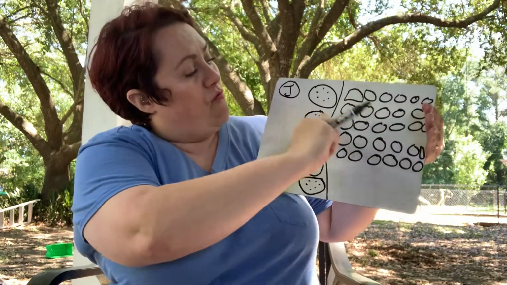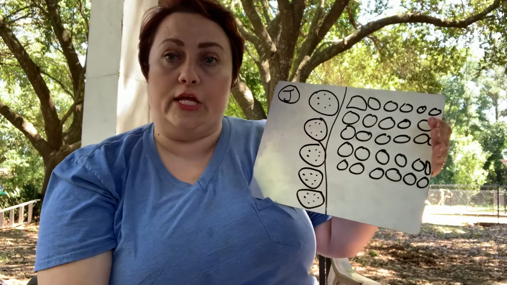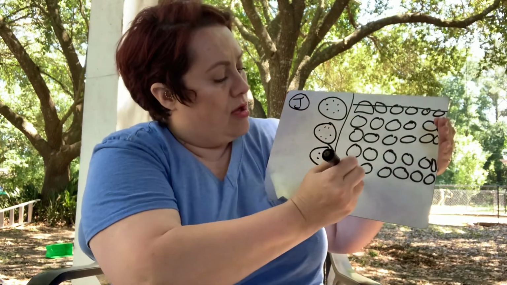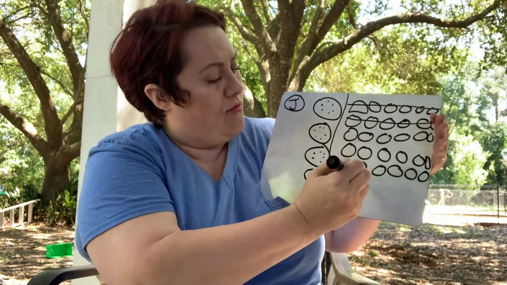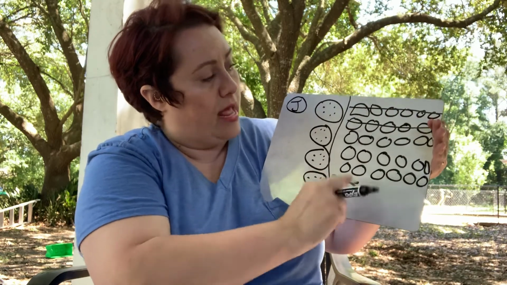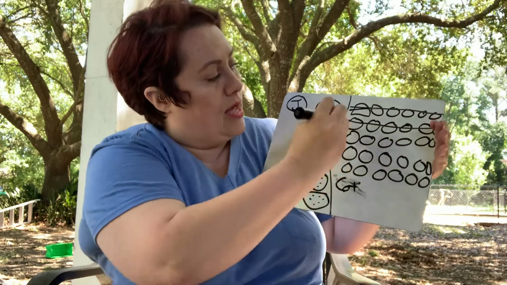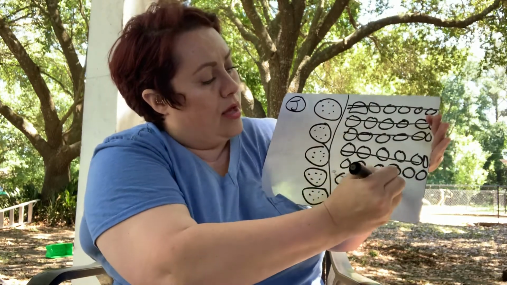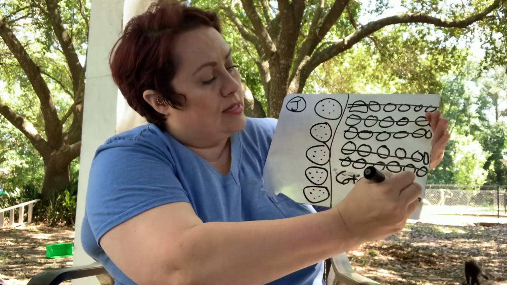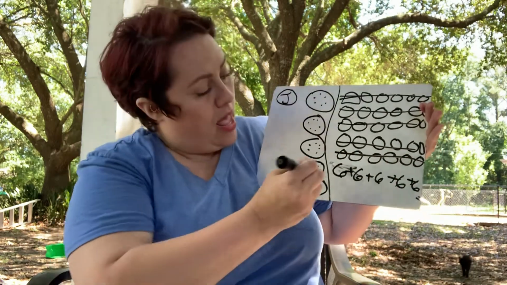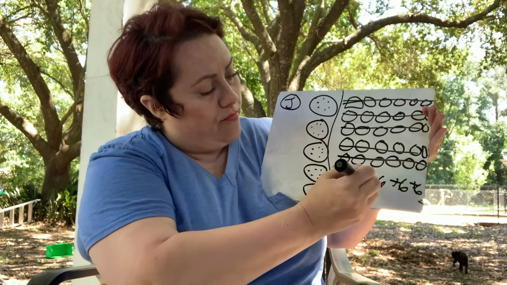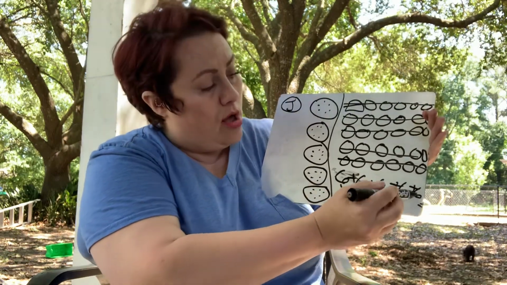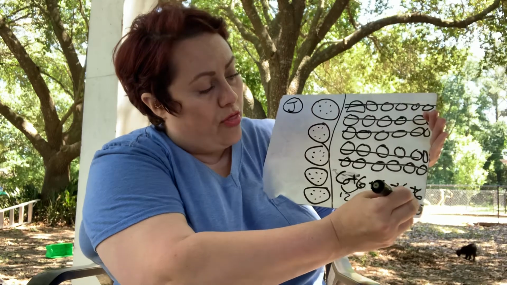So if we had 5 rows with 6 in each, what would our repeated addition sentence be? 6 plus 6 plus 6 plus 6 plus 6. And 6 plus 6 is 12. 6 plus 6 is 12. 12 plus 12 is 24. Plus 6 more equals 30.